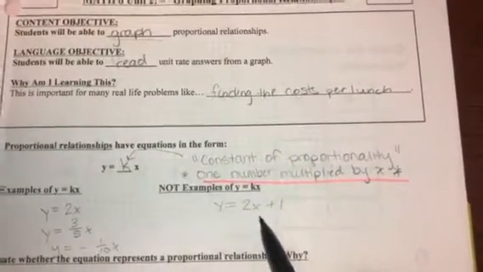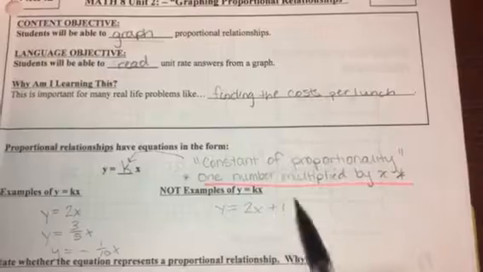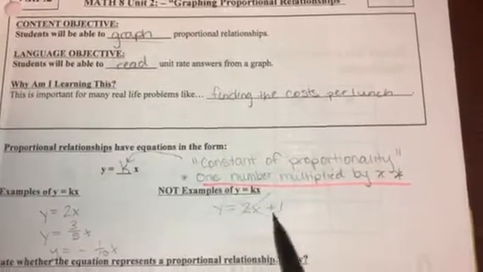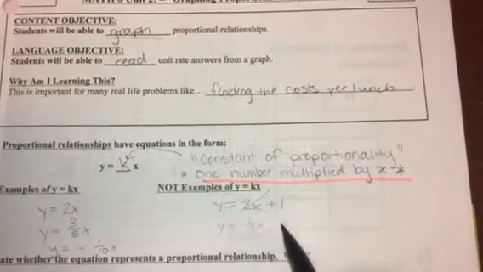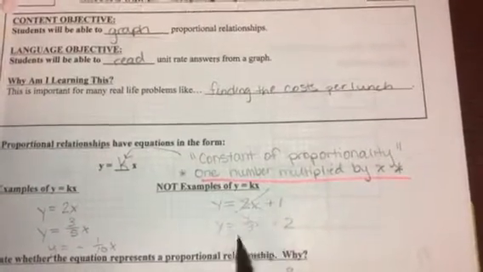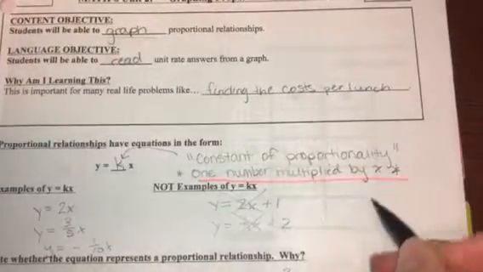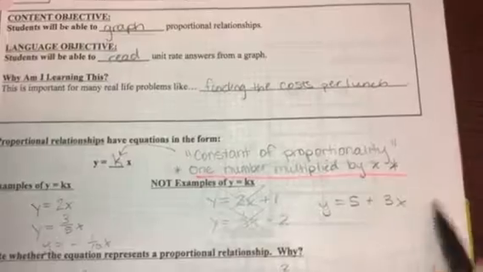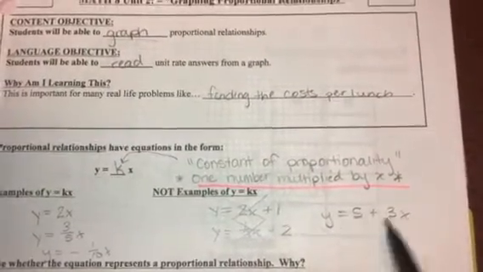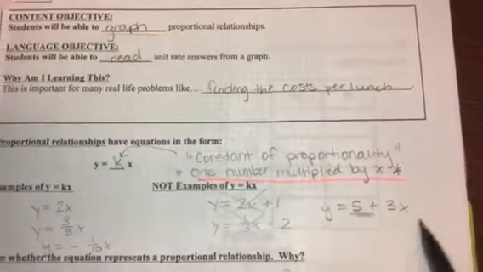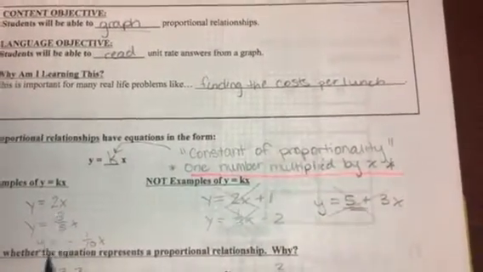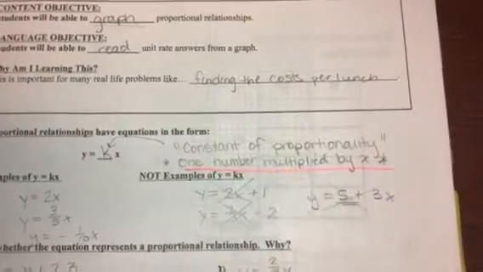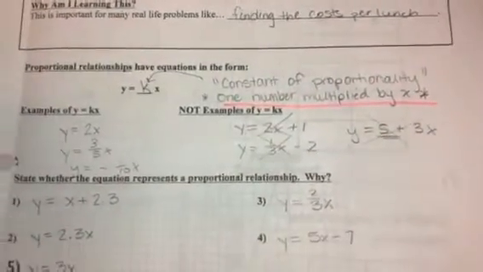So some non-examples: y equals 2x plus 1 would not be proportional because of this plus 1 part. y equals 1/3 x minus 2 would not be proportional because of this minus 2 part. y equals 5 plus 3x would not be considered proportional because we're adding 5 to something that had been multiplied by x. So those are not proportional. These are considered proportional. So let's look at 4 examples and see if we can figure this out.